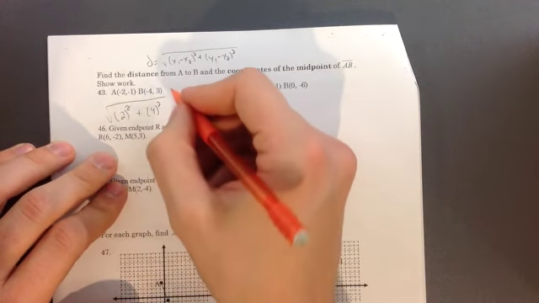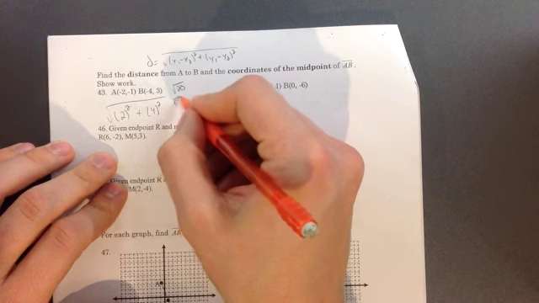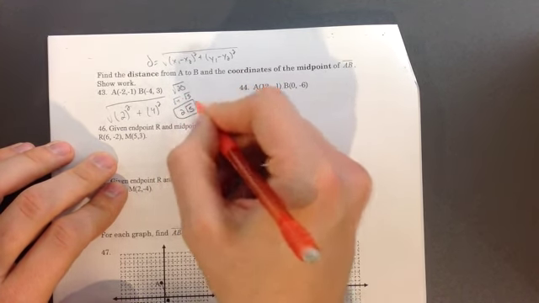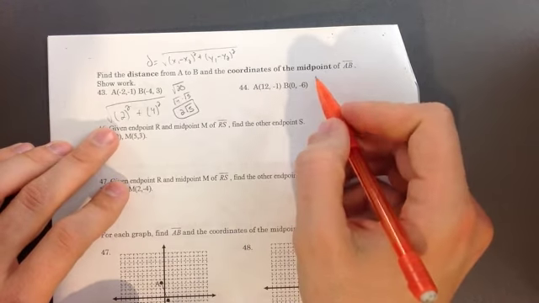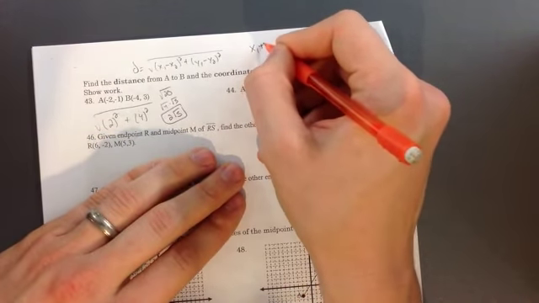So I've got 4 plus 16. This will be the square root of 20. And I'm going to need to break that down. Square root of 4 times square root of 5, or 2 square roots of 5. That is my distance. The coordinates of the midpoint. Now the midpoint is going to be your average x value.